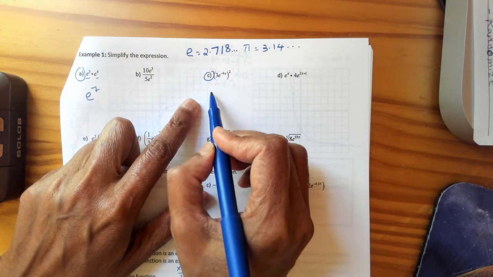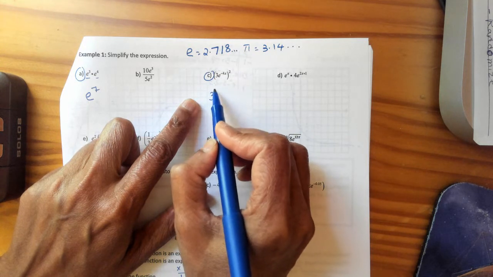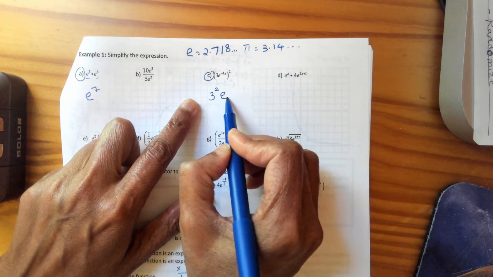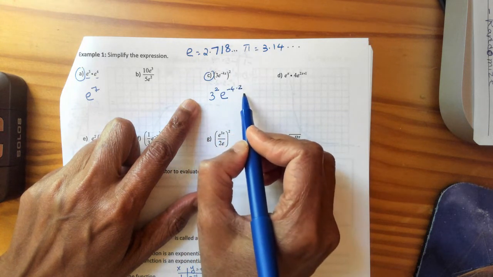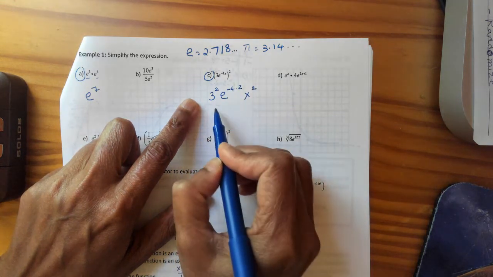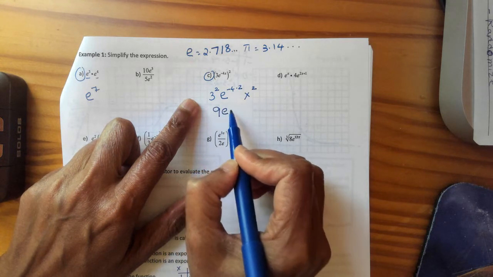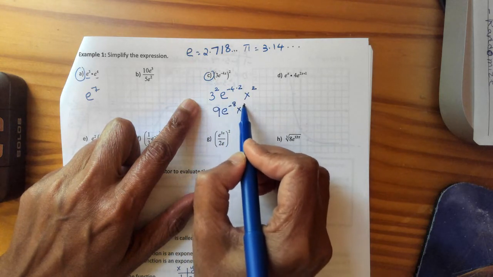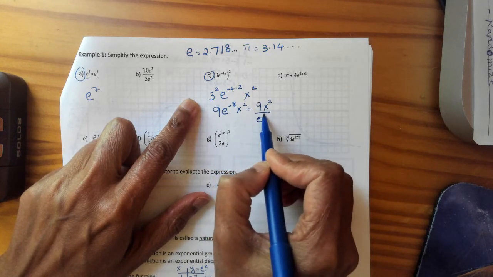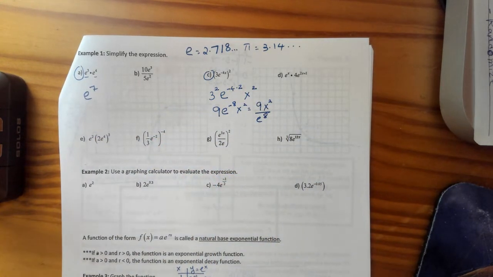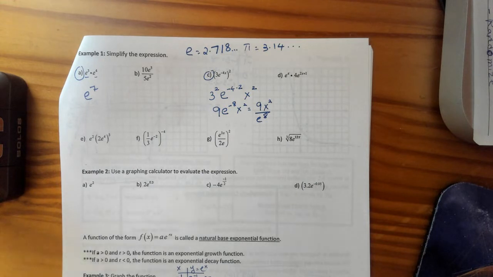Each of them is raised to the power of 2, which basically means this is 3 squared, e to the power of -4 times 2, and x to the power of 2. So that means 9 e to the power of -8 x squared, which will finally be written as 9x squared e to the power of 8. And that's what we're looking at, if that makes sense to you.